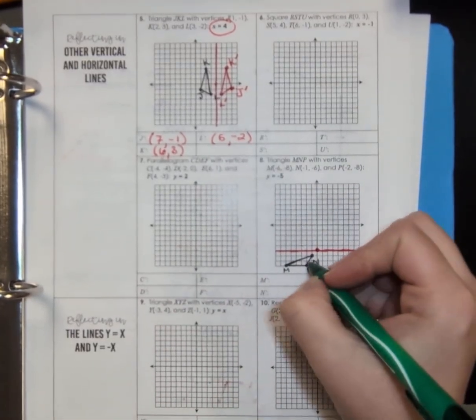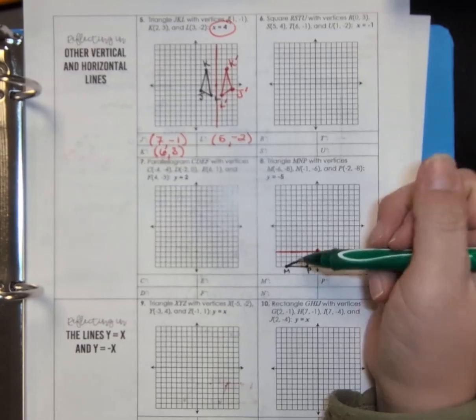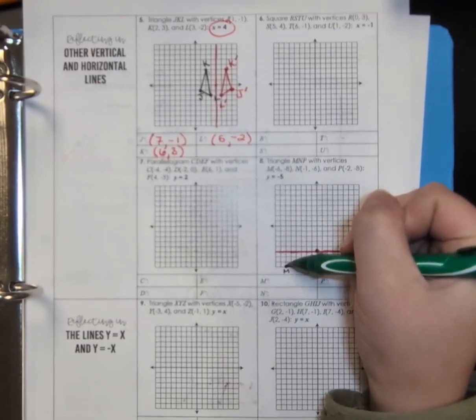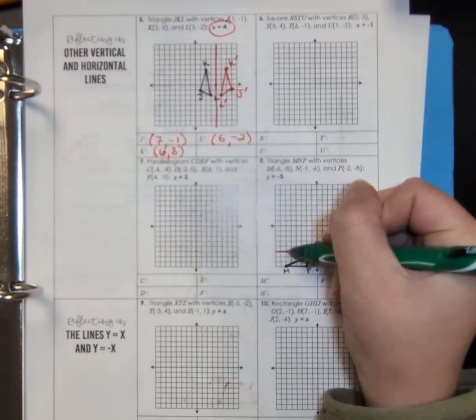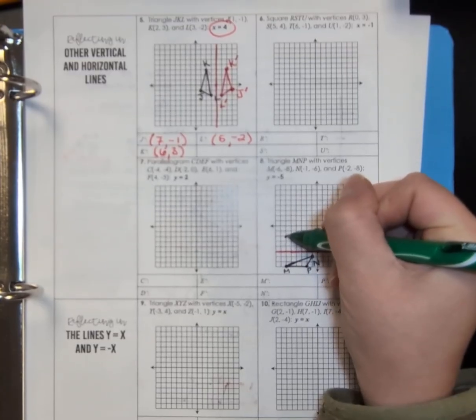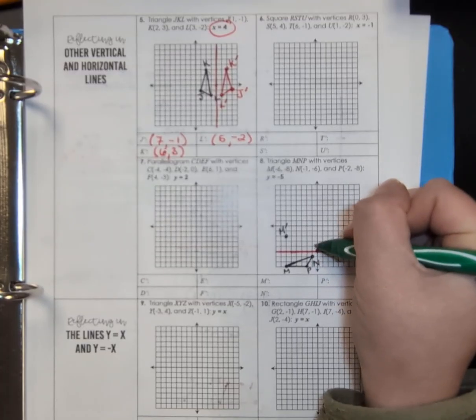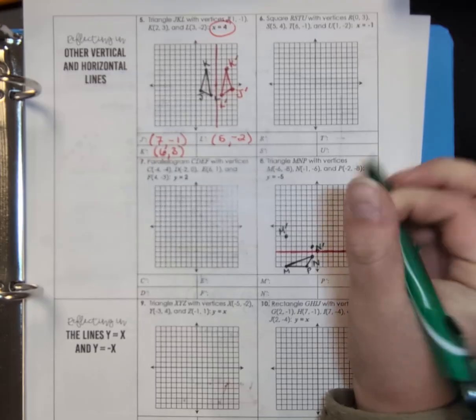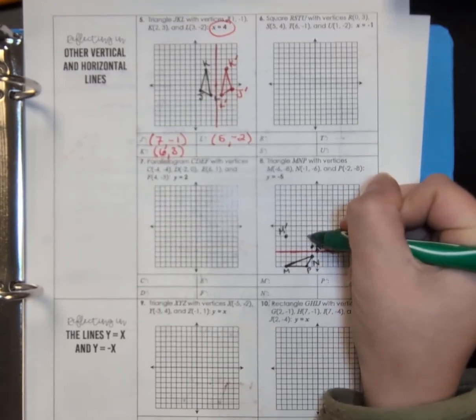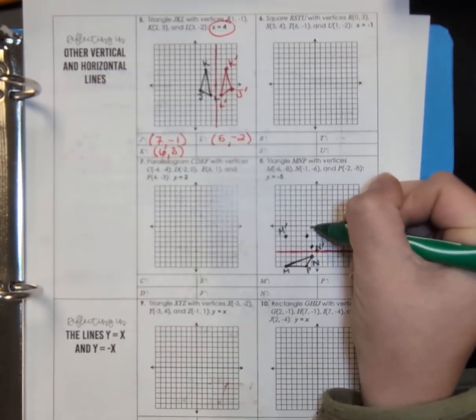So let's see. Again, we're just going to be counting. How far away is M? 3 units. So instead of 3 down, now you're going to go 3 up. Up 3 units. It isn't that bad. And N was only 1 away, so you go up 1 unit. And P is 3 units down, so you go up 3 units.